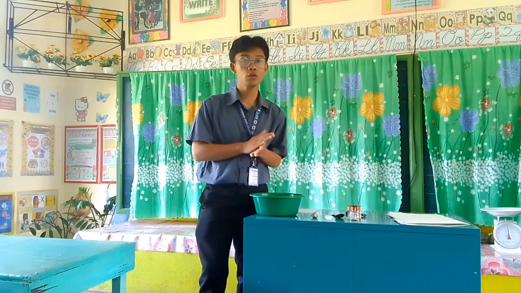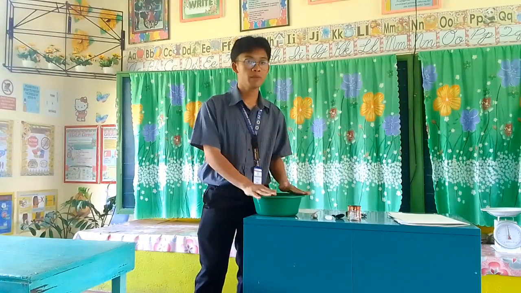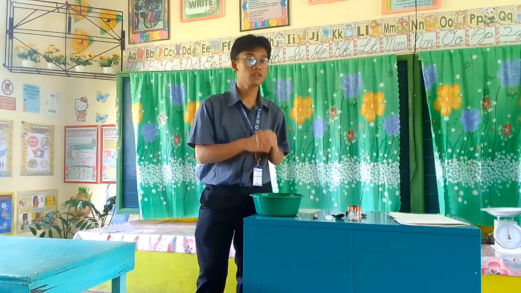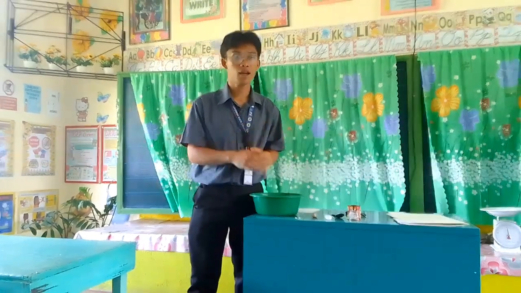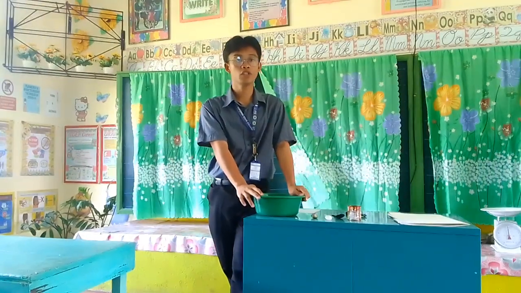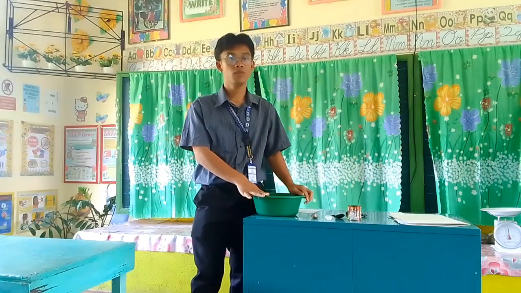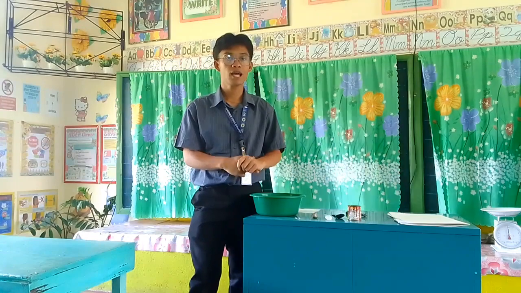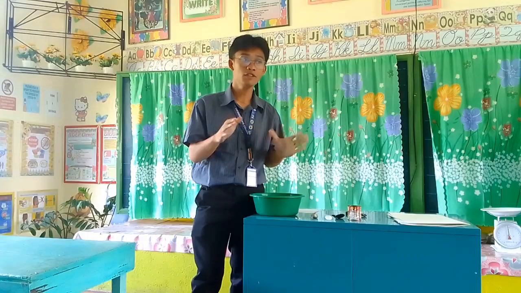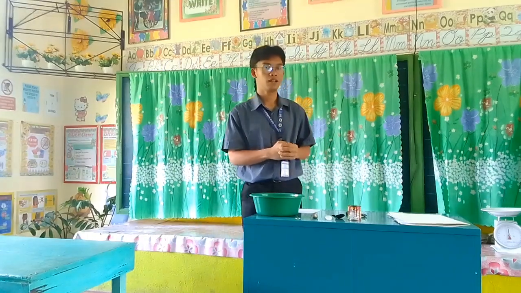And what you're going to do is come here in front and perform the procedure. You're going to drop the object here, and according to the list, record the result in the third column by marking a check on the appropriate box, and predict what happens to the object when you drop it into the pail, and write the answer in the second column of the table below. After that, answer the following questions. Did you get it? Okay, I'll give you 10 minutes to answer that worksheet and pass in front. Okay, let's start.